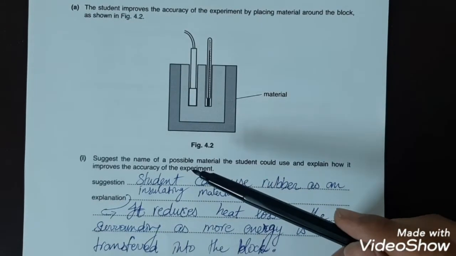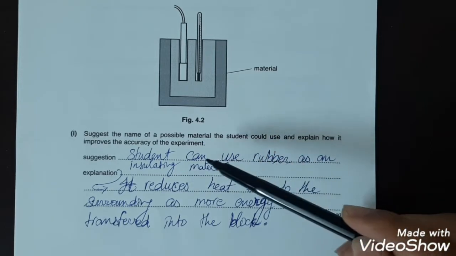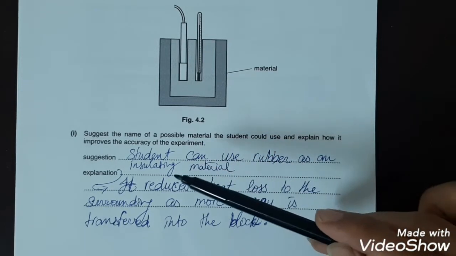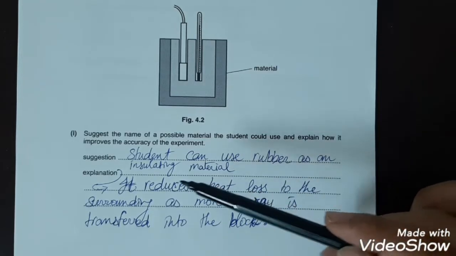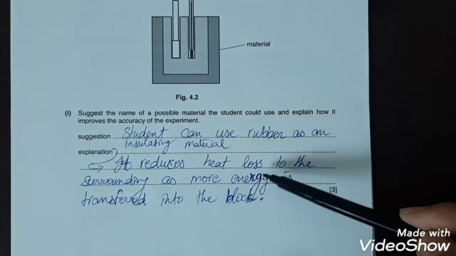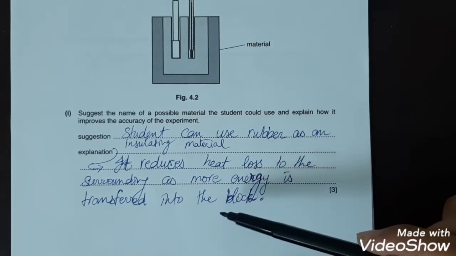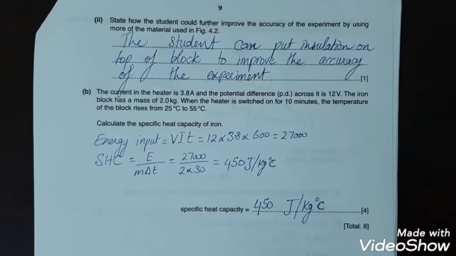Part 1 states suggest the name of the possible material that the student could use and explain how it improves the accuracy of the experiment. Suggestion: the student can use rubber as an insulating material. Then in explanation we can write it reduces the heat loss to the surrounding as more energy is transferred into the block. So this will improve the accuracy of the experiment.